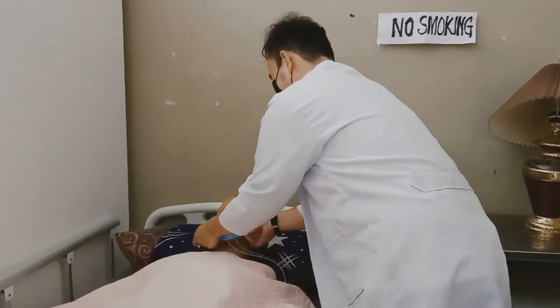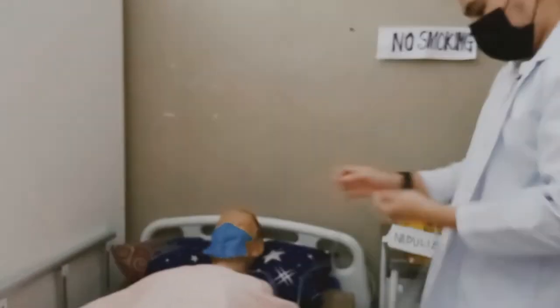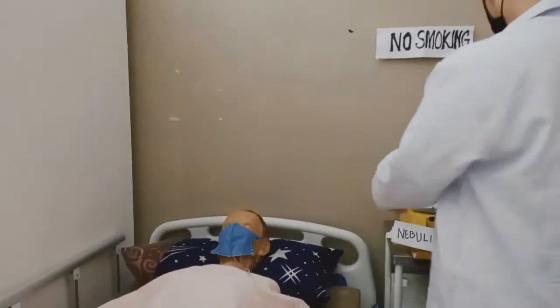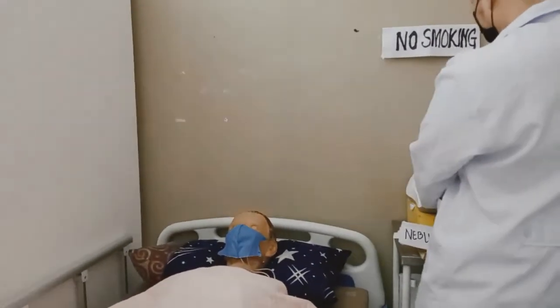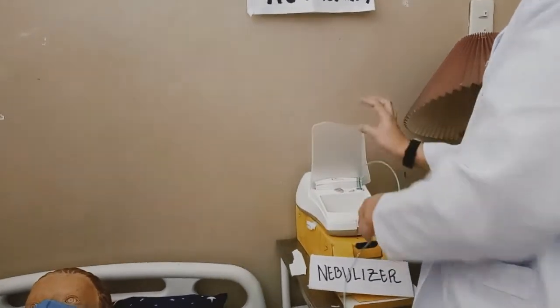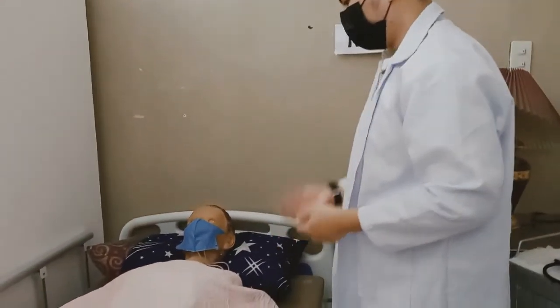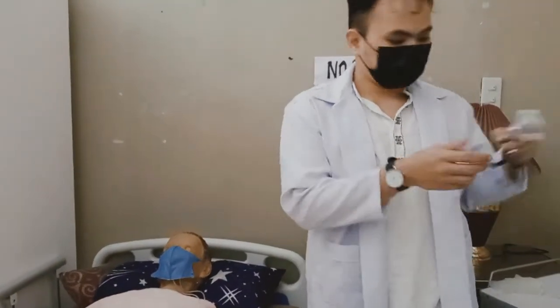Attach one end of the tubing to the stem on the bottom of the nebulizer cap and the other end to the air compressor or oxygen. Turn on the air compressor or oxygen. Check that a fine mist of medication is produced by opening the valve. Have the patient place the mouthpiece into the mouth and secure it with the teeth.